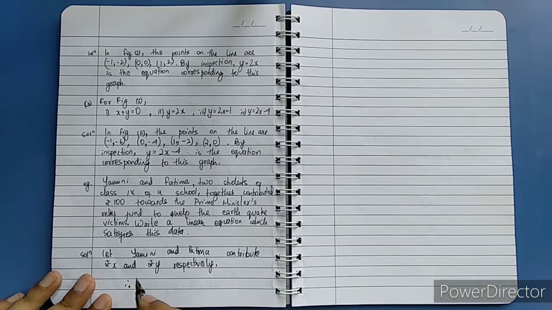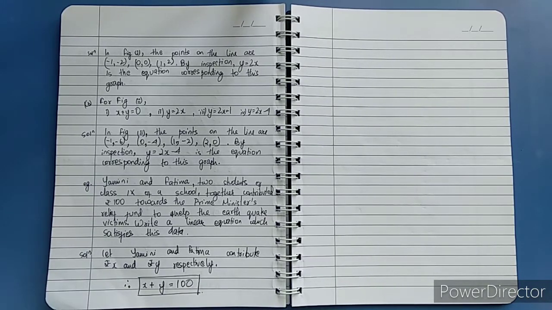So therefore they together contributed rupees 100. So what will be the equation? x plus y equals 100, because together their contribution is rupees 100. So this is our equation. Okay, so this is how we plot our graphs of linear equations in two variables.